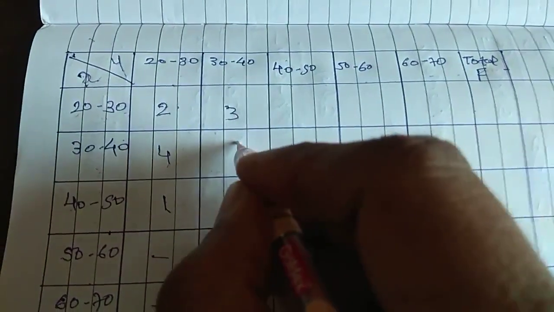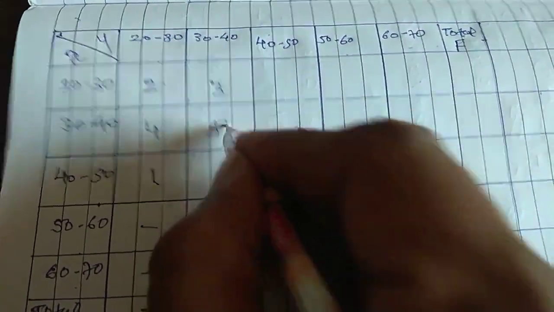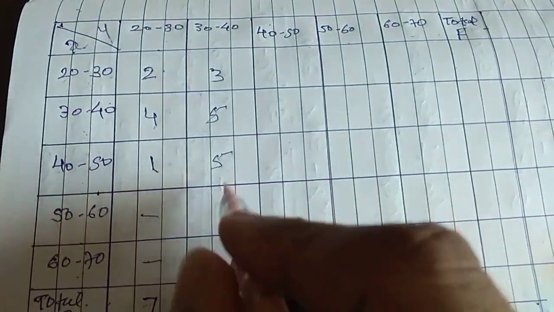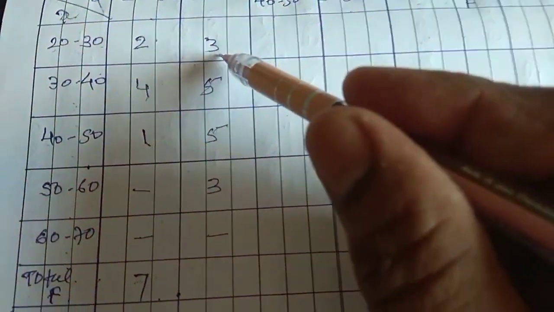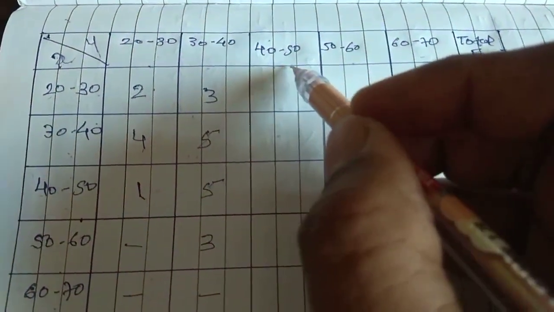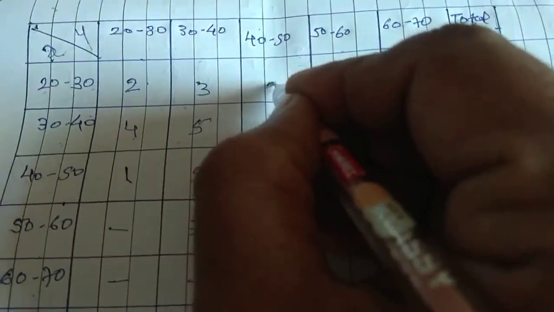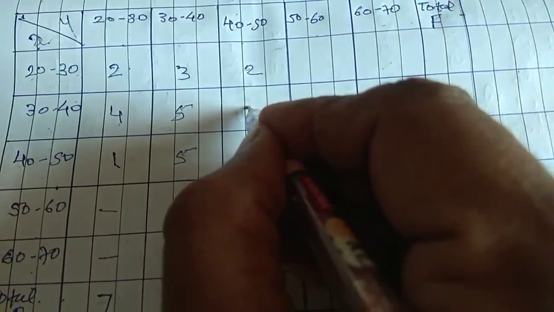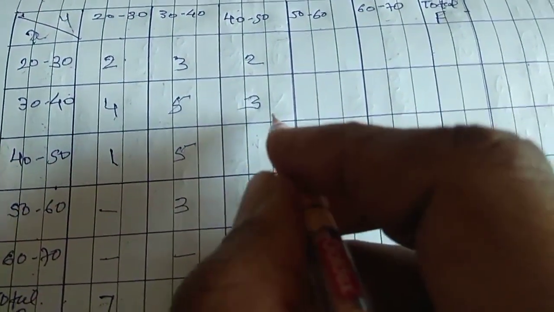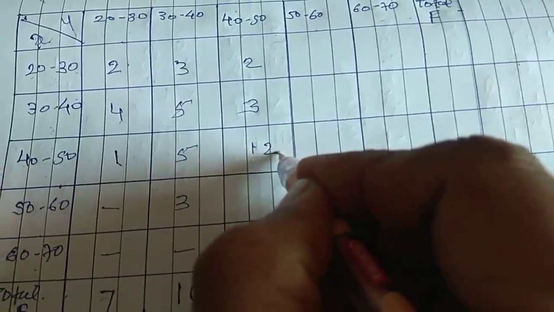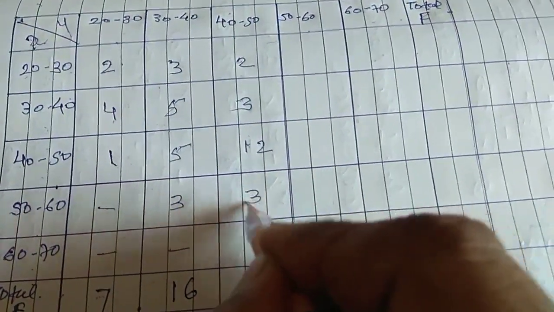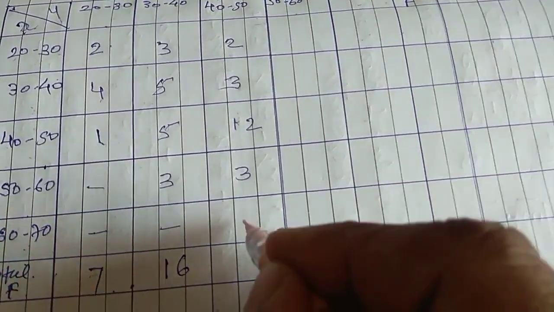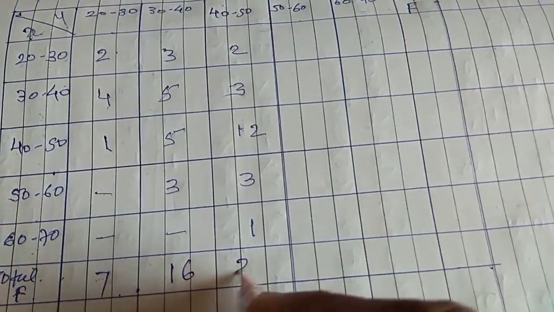Okay, now 3, 5, 5, 3, dash. The addition is 16 right here. After that 2, 3, 12, 3, 1. The addition is 21.